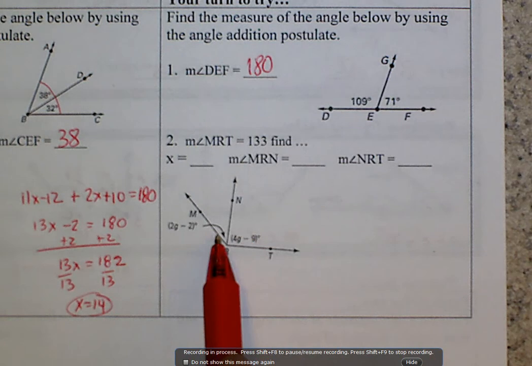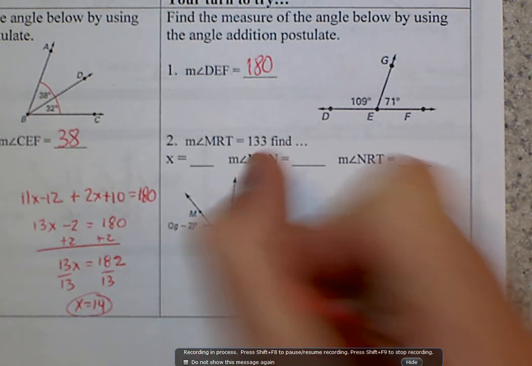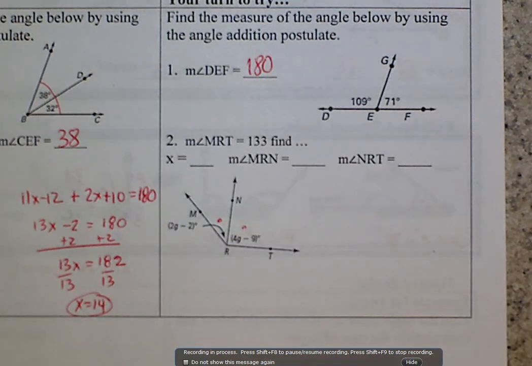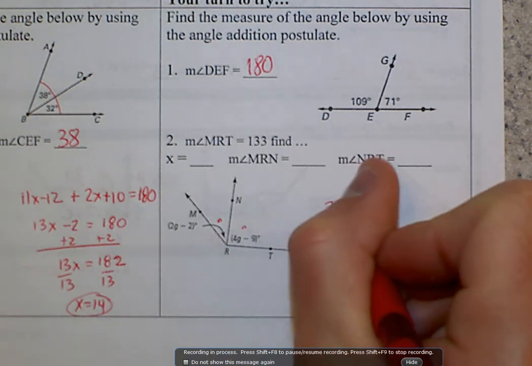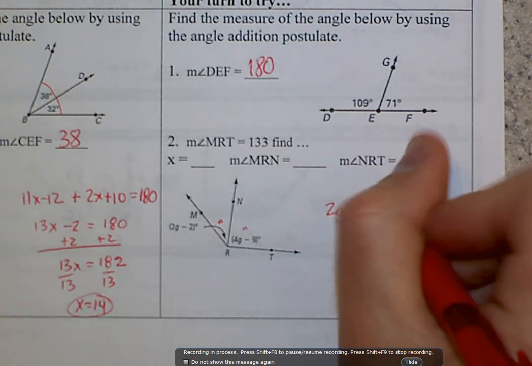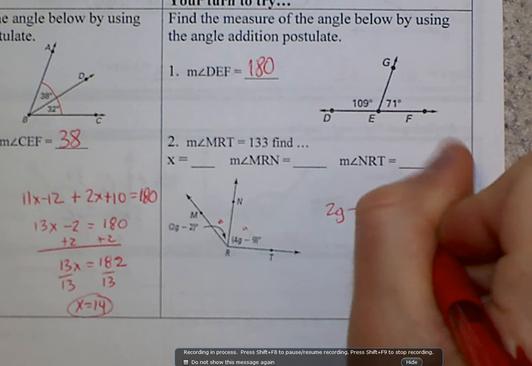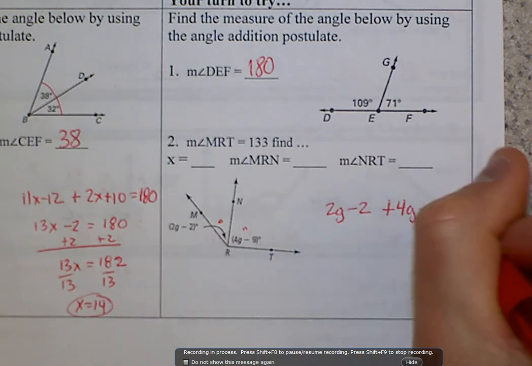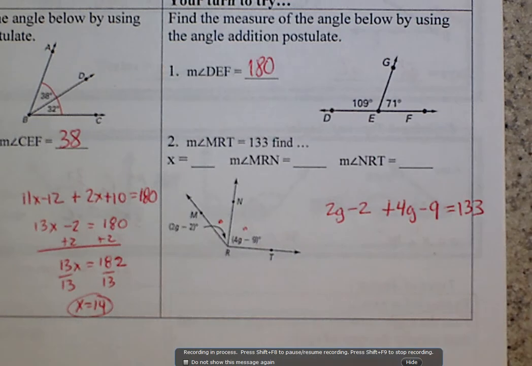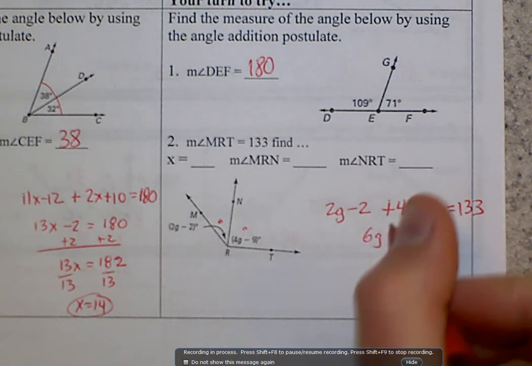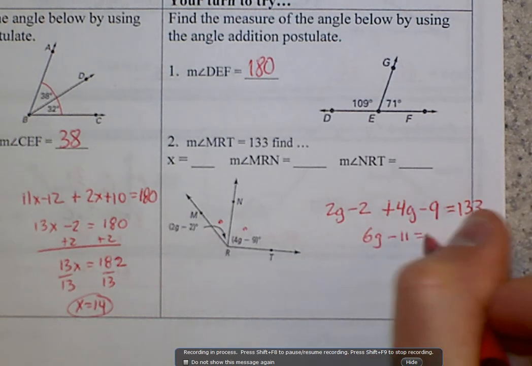So I know that this angle here, I'll put a little dot, plus this angle here, which gets a second dot. If I add those two together, that has to make 133. So that's 2g minus 2, which is the expression right here, plus 4g minus 9, which is this angle right here. That has to be equal to 133. All right, we'll solve this real quick. Put your like terms together. 2g plus 4g is 6g. Negative 2 and negative 9 is negative 11, equals 133.